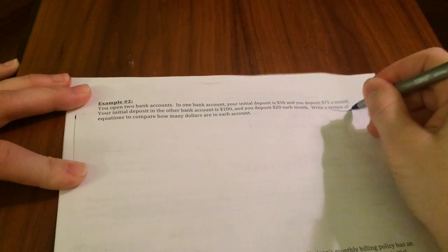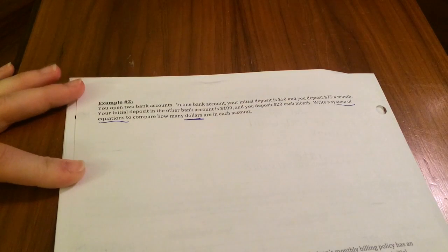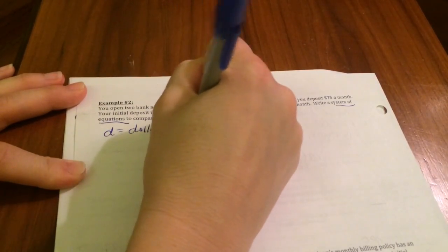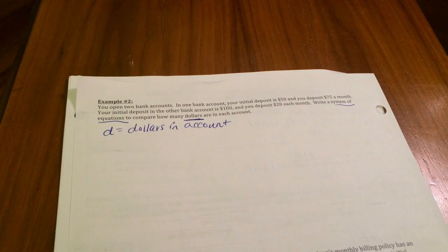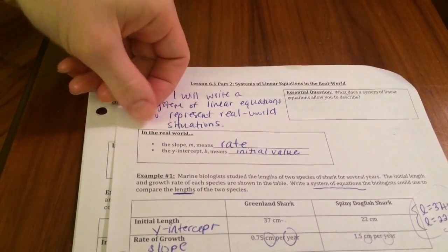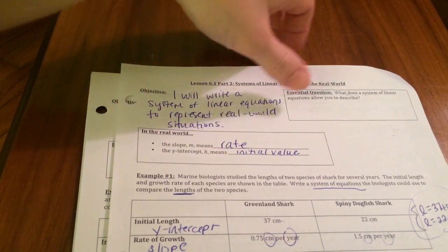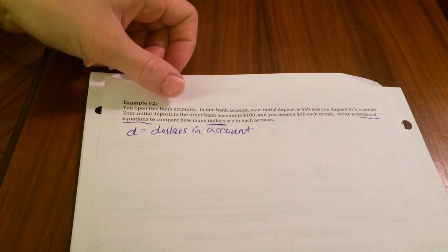Okay, so they're telling us, right, we have to figure out what are we doing. We're writing a system of equations to figure out how many dollars are in each account. So we're trying to find D, dollars in account. That's the first thing we always want to figure out. Well, what are my variables? The other thing we want to figure out, remember we learned that in the real world the slope is the rate and the y-intercept is the initial value. Remember, the slope is always the number with the variable. The slope is like the rate, like something per something.